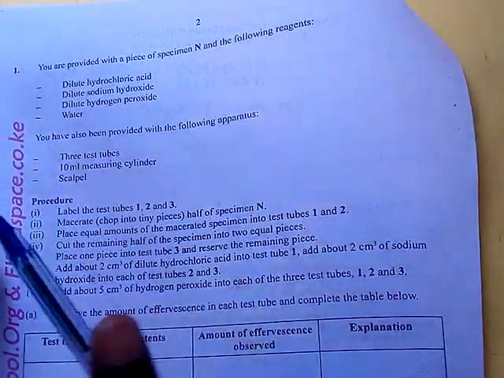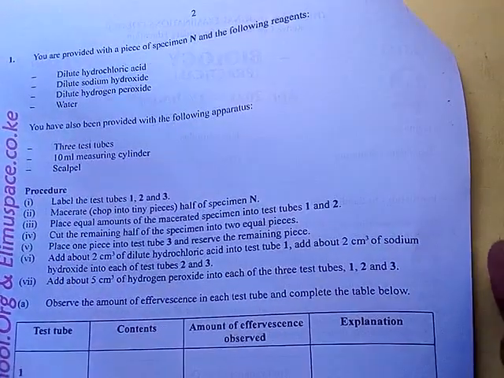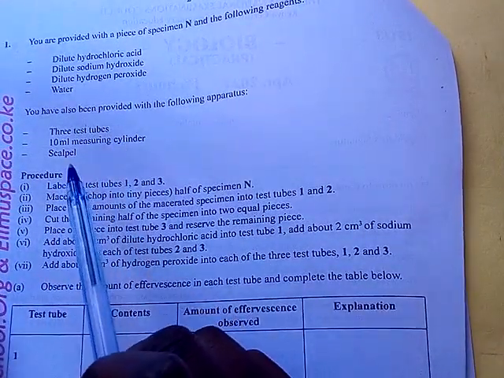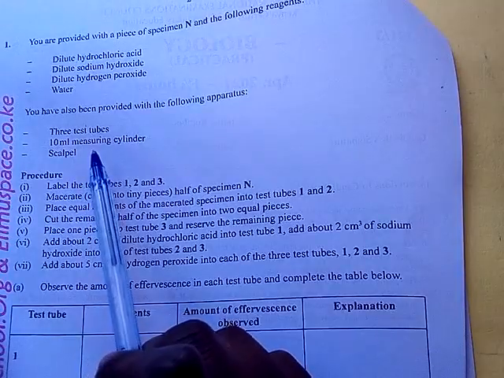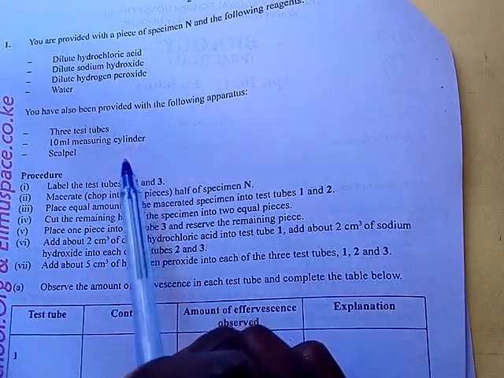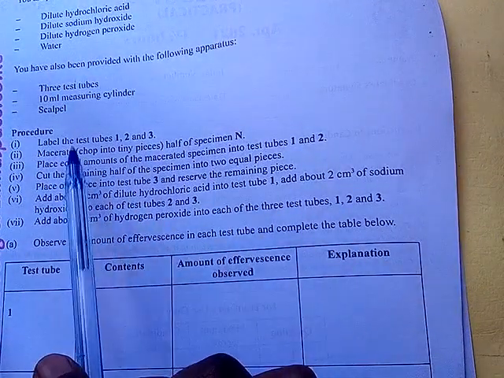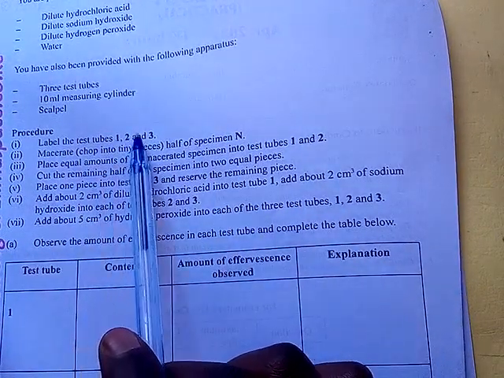You have also been provided with the following apparatus: 3 test tubes, a 10 milliliter measuring cylinder, and a scalpel. Let's see the procedure. Label the test tubes 1, 2, 3.